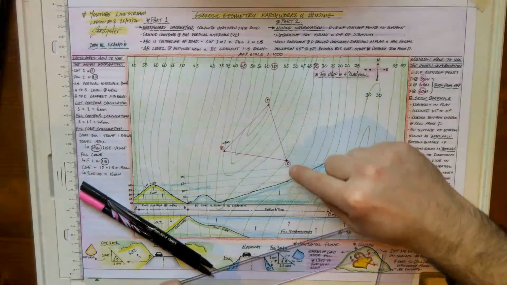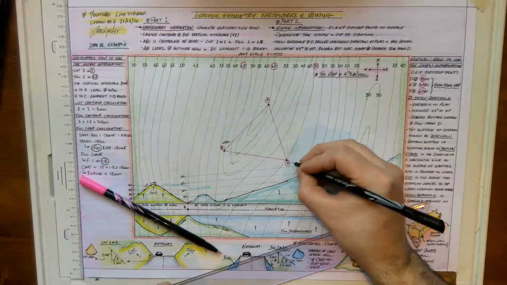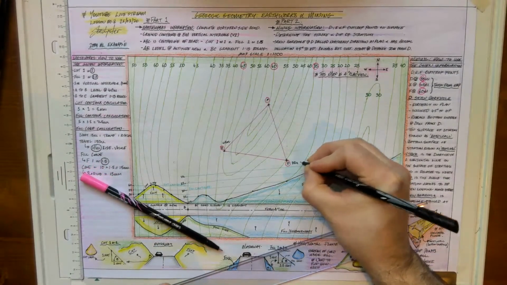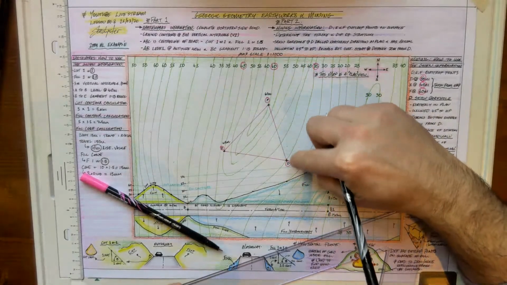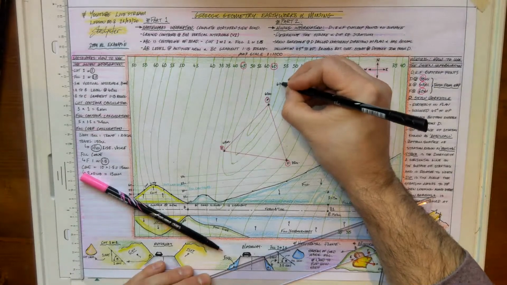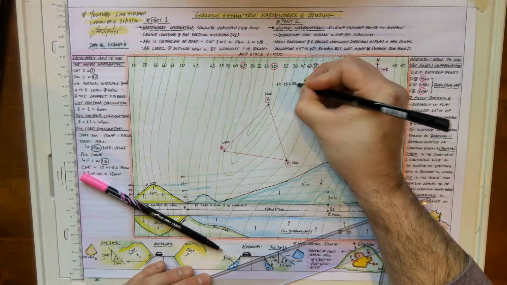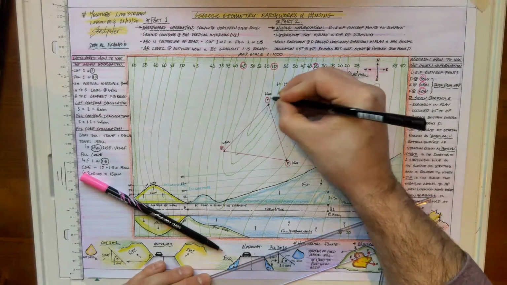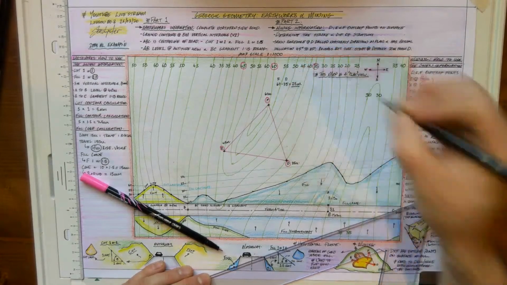So if I take D to F, D is 35, F is 60. What I want to do is look at the distance between D and F. So 60 minus 35 equals 25. So there's a 25 meter distance between F and D.